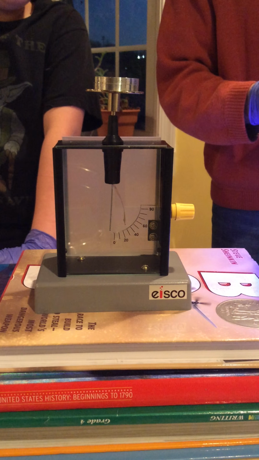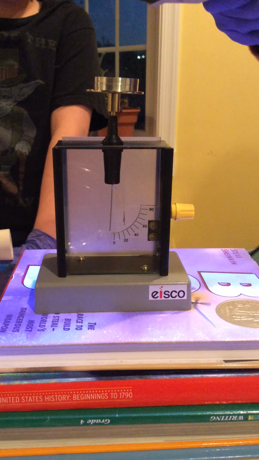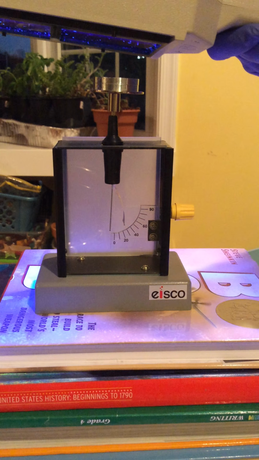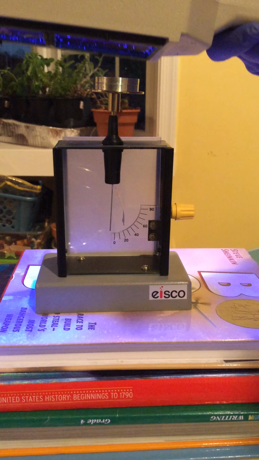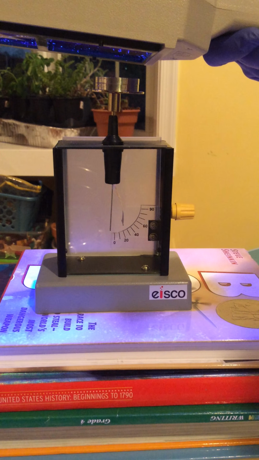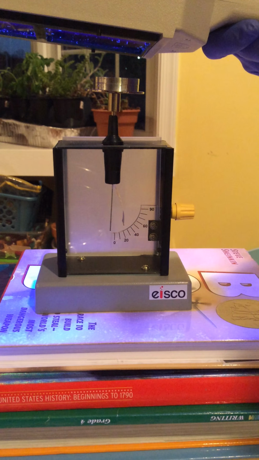We are now going to hold this above our zinc disc. This is at 365 nanometers and high intensity. I'm going to put it just above. It should not work at all. You'll see that even though I'm holding it very, very close, it does not go down. There is no discharge.